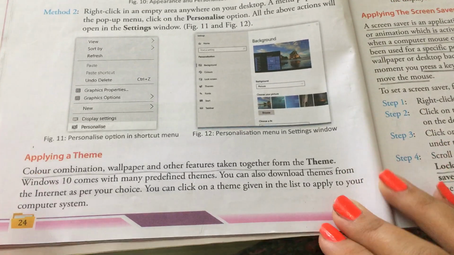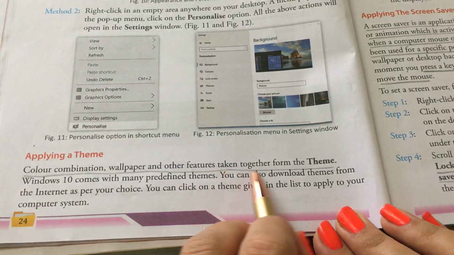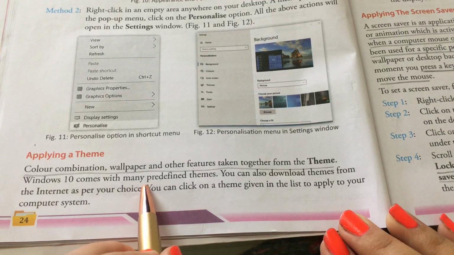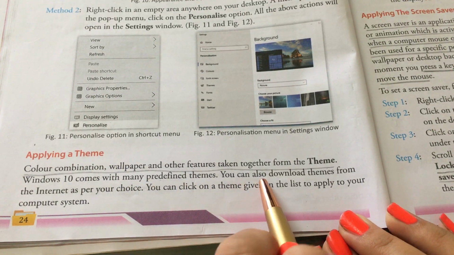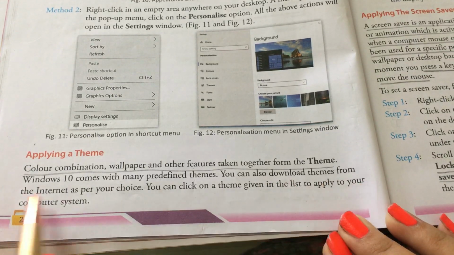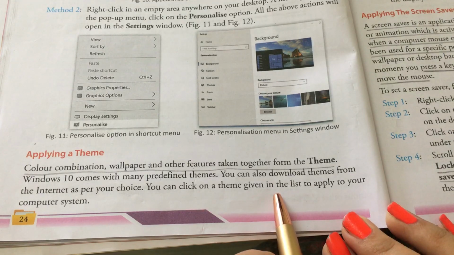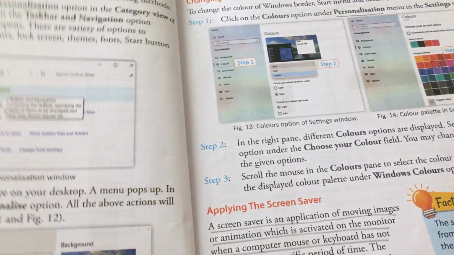Now, applying a theme. Color combination, wallpaper, and other features taken together form the theme. Windows 10 comes with many predefined themes. You can also download themes from the internet as per your choice. You can click on a theme given in the list to apply to your computer system.